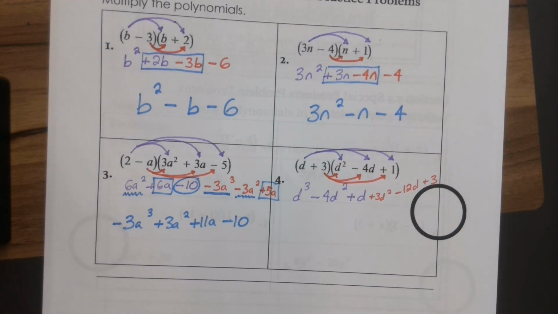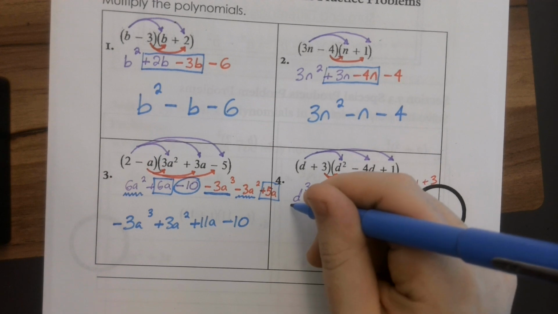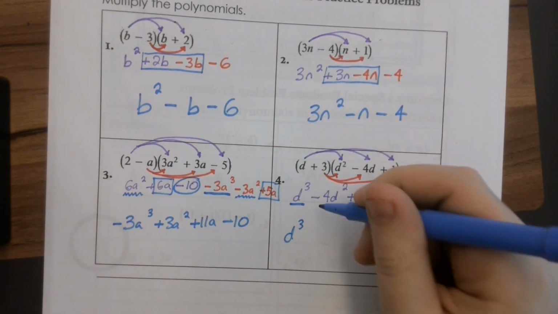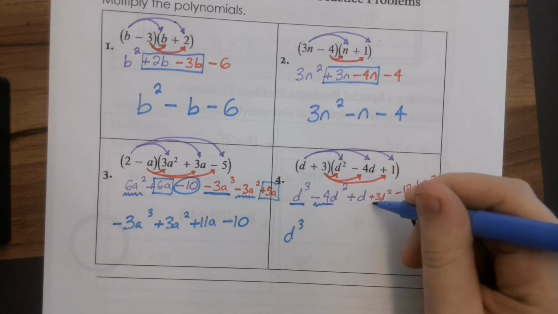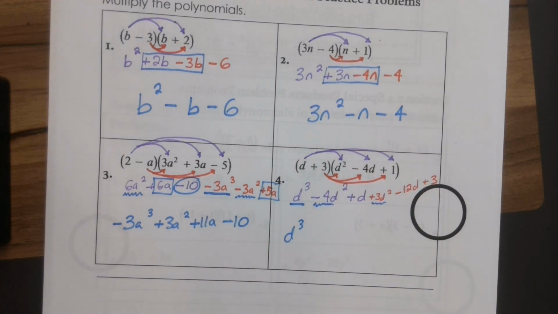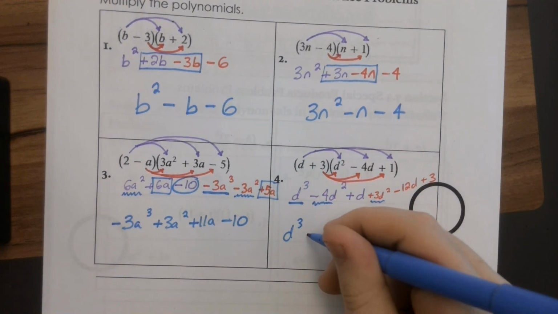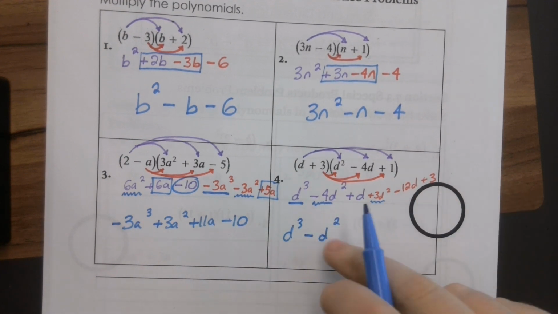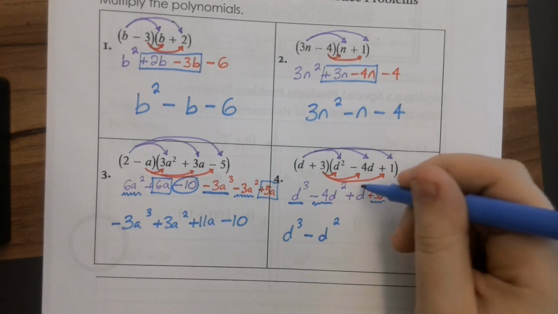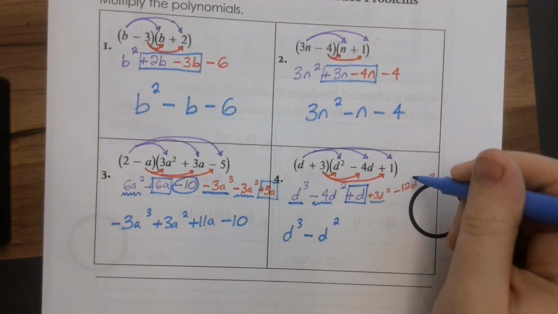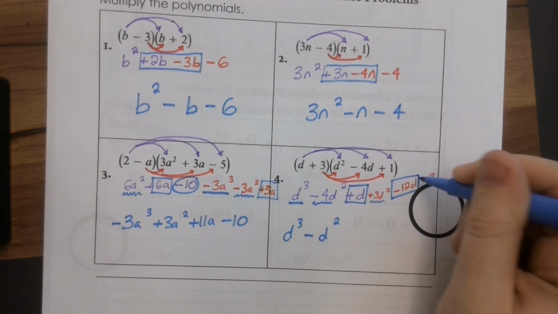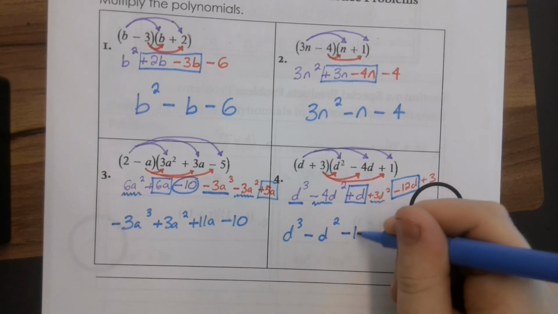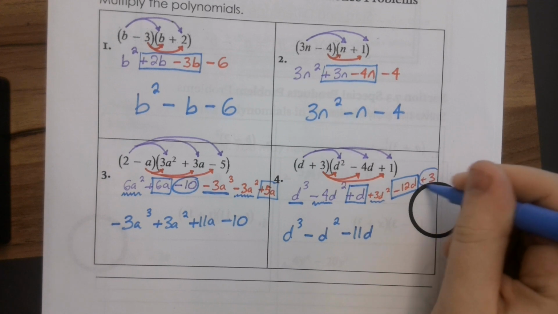So let's combine like terms again. D cubed can't combine with anything, so we just write d cubed. But negative 4d squared and 3d squared can combine. Negative 4 plus 3 is negative 1. So it's like negative 1d squared, which we write as negative d squared. D combines with negative 12d. How many d's do we have? Well, 1 minus 12 is negative 11. And then we have a plus 3 at the end.